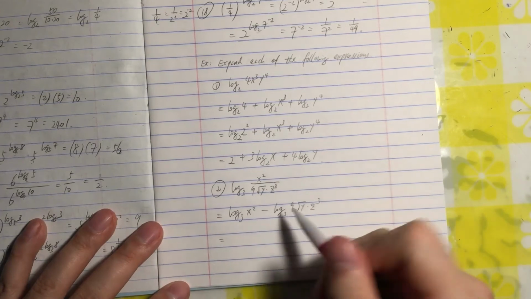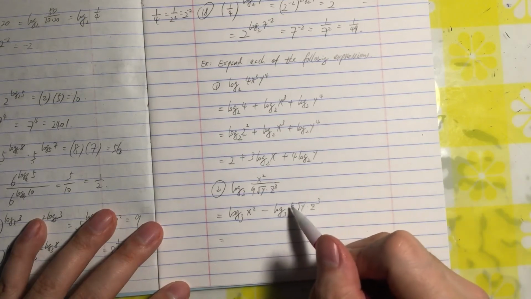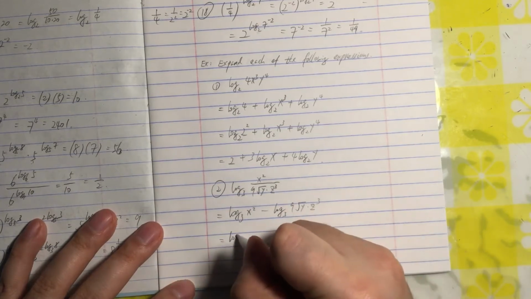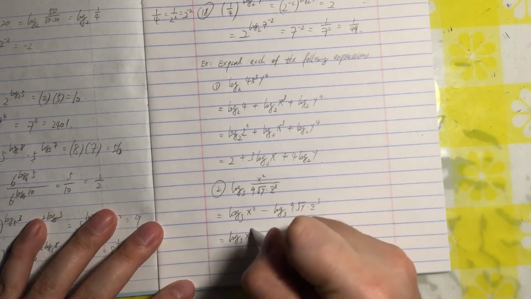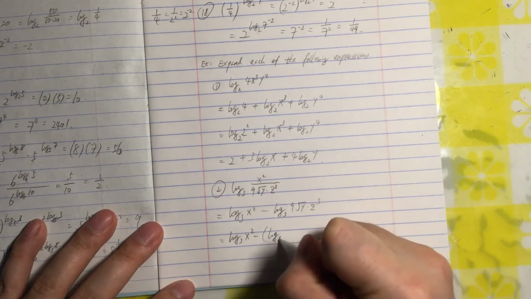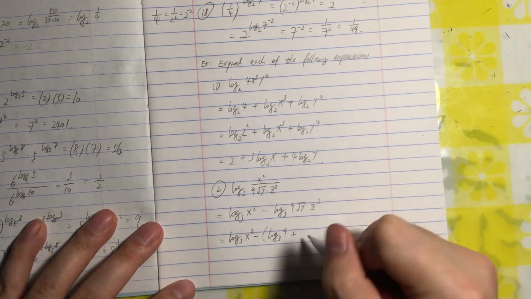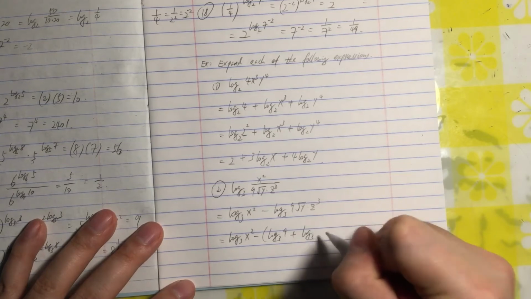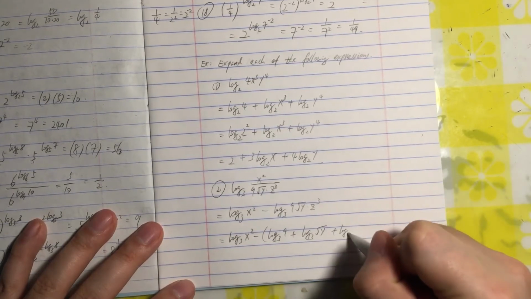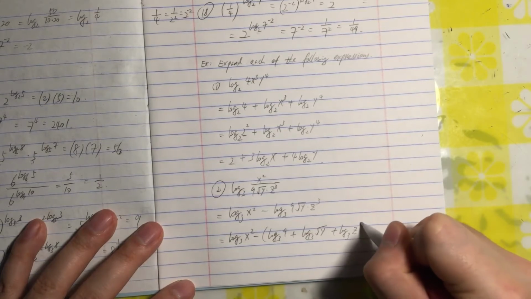And then by the first law of logarithm, I can convert multiplication to addition. I get log base 3 of x squared minus log base 3 of 9 plus log base 3 of radical y plus log base 3 of z to the power of 3.